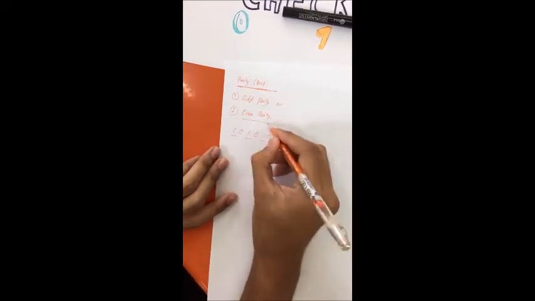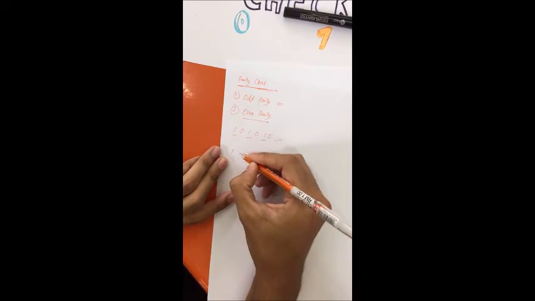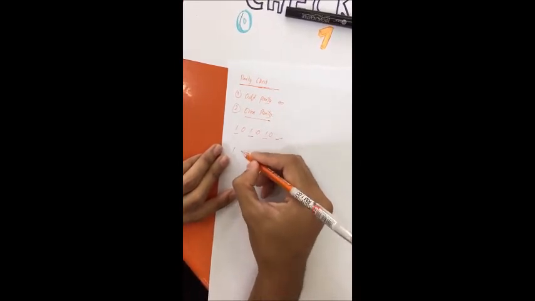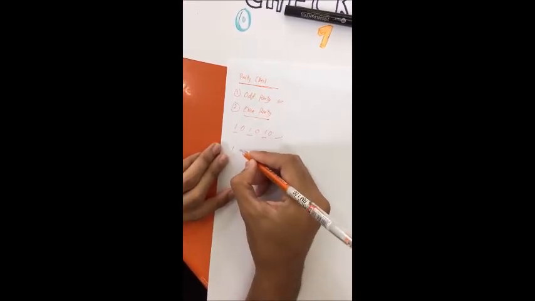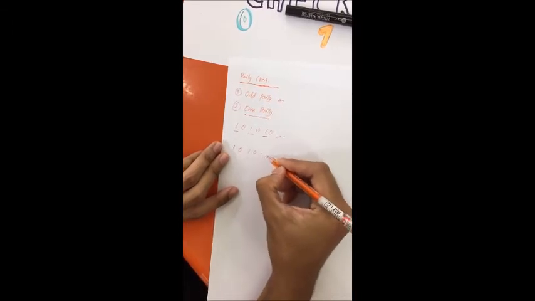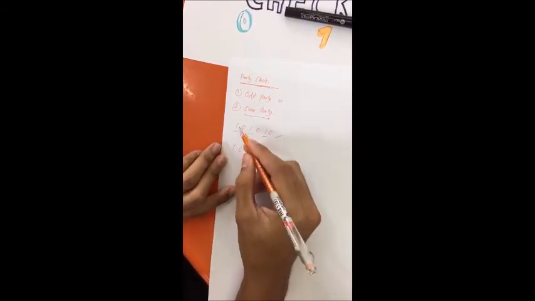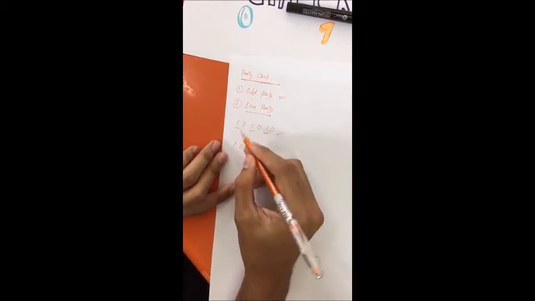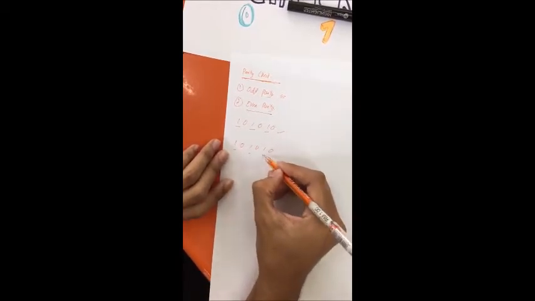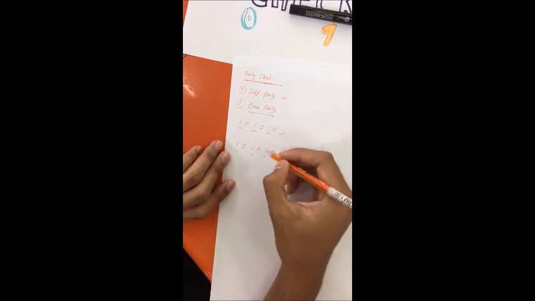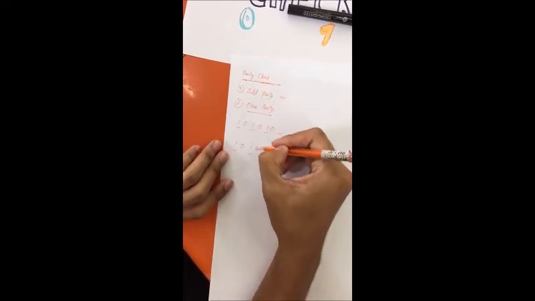Next, even parity. Same as the odd parity, we have 6 bits. Now we count the number of one bits: 1, 2, 3.